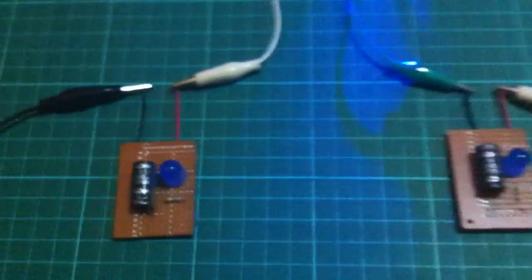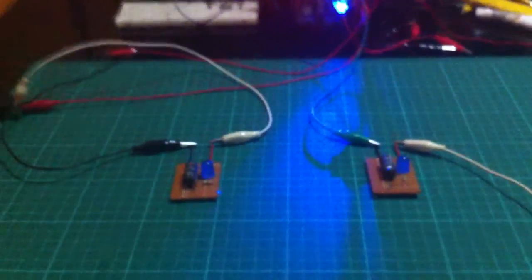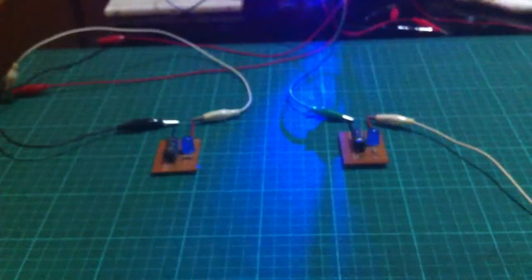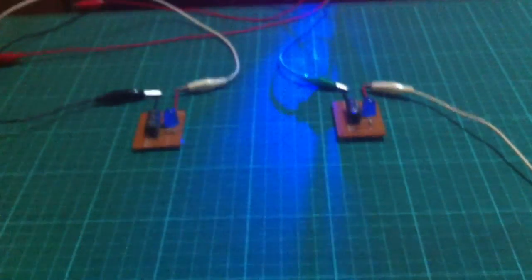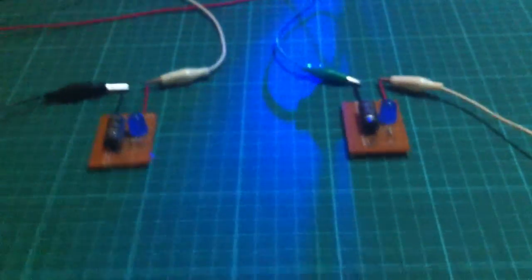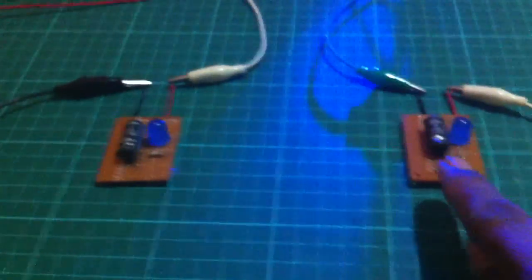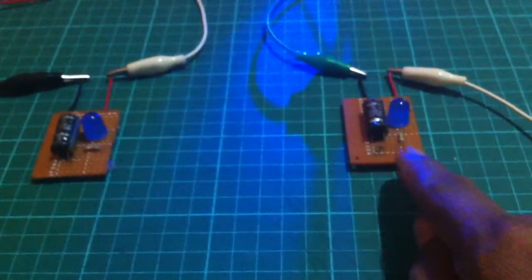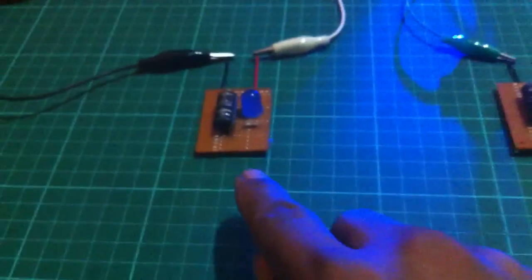Oh, what do we have here? We have two circuits here. Let us see the two circuits, built by my friend. What are these two circuits? It has an LED, a resistor, and a capacitor. This one, LED, resistor, capacitor.